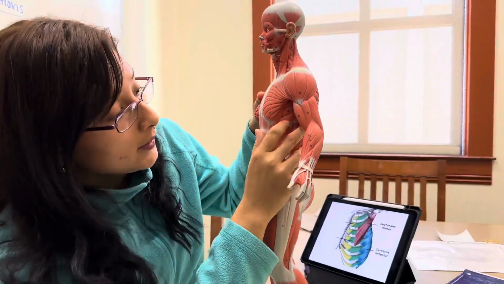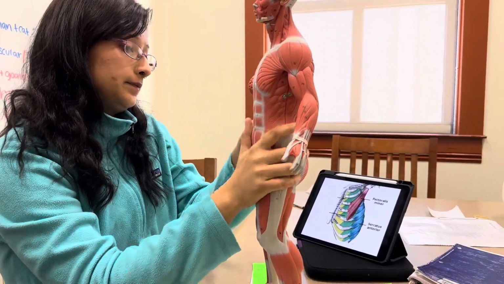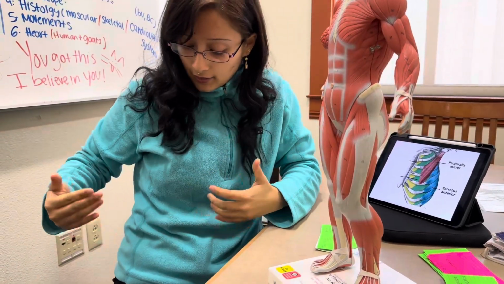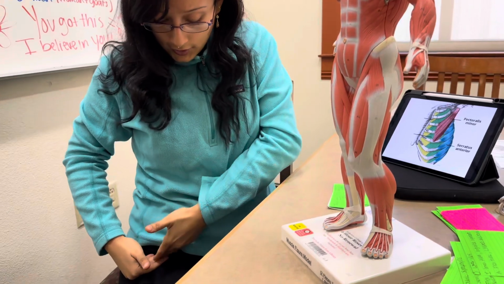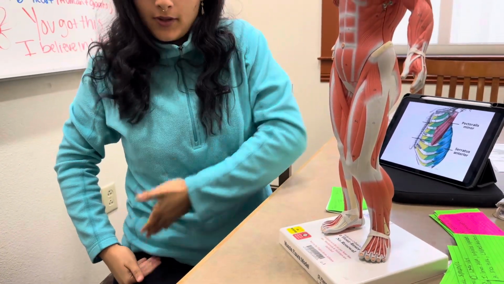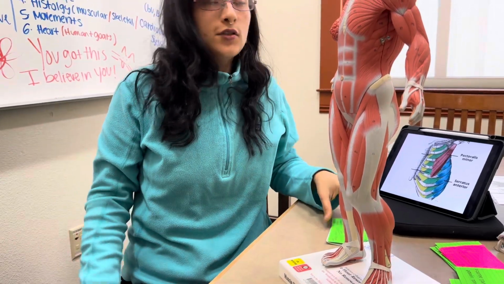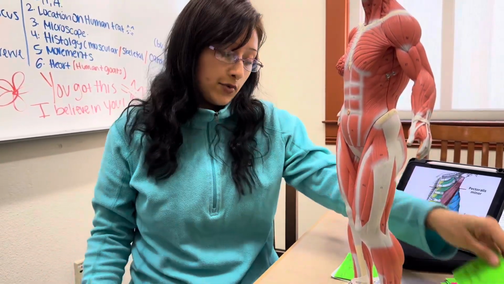So the internal oblique basically originates from the iliac crest of the ilium, and it inserts all the way up to the linea alba and the inguinal ligament, and it basically allows you to do the same thing, which is flex the trunk and compress the abdomen.